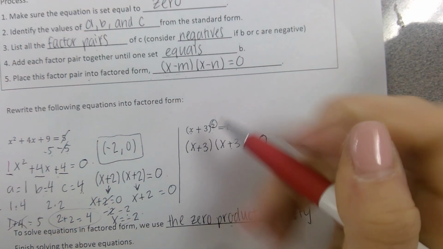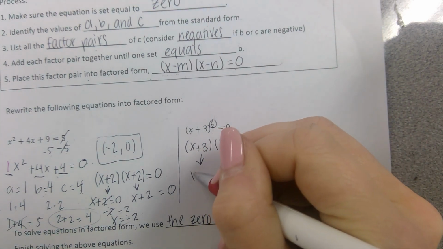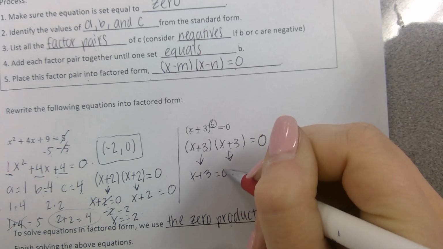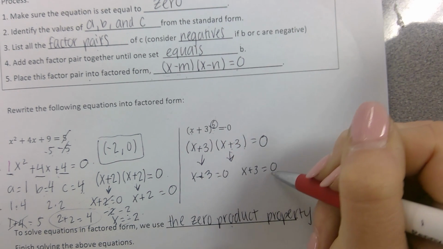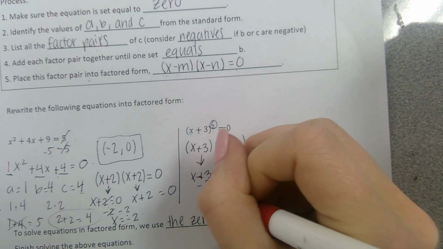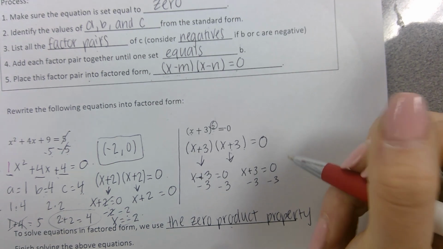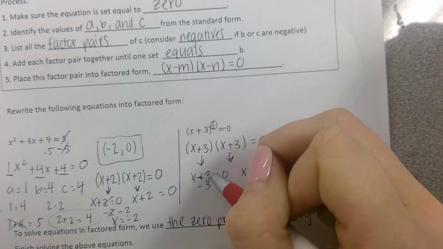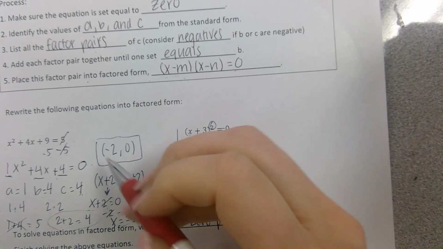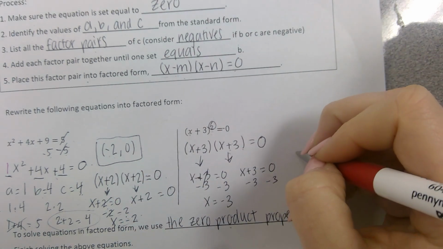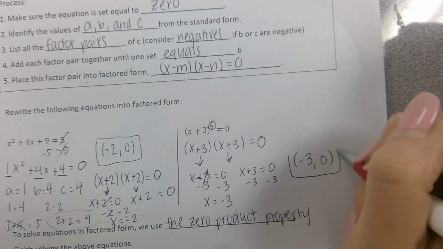So from here, my zero product property, I can break these both up. I have x plus 3 equals 0. And then I also have x plus 3 equals 0. Once again, they're the same, so I can just solve one of them. That's not always going to happen, but it just happened here for us. So I have these cancel out, and I end up getting x equals -3. Just like over here, we want to write an ordered pair. So I'm going to come over here and write -3, 0.